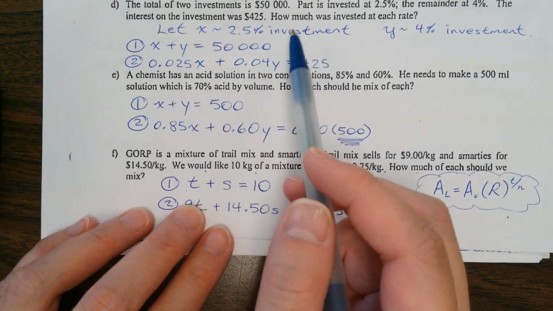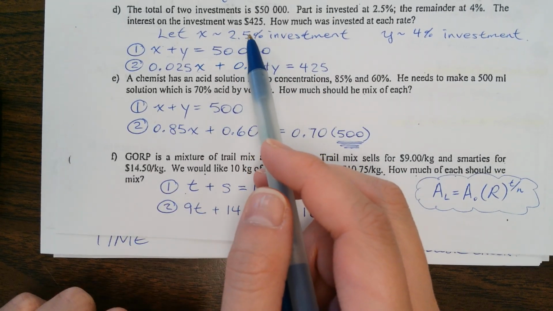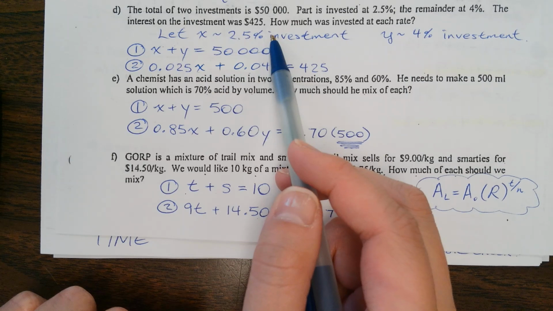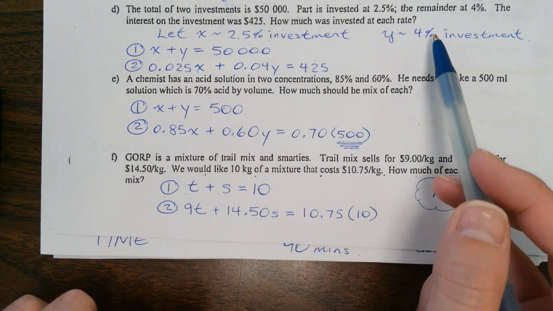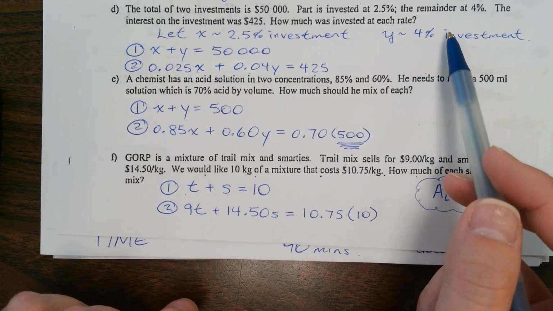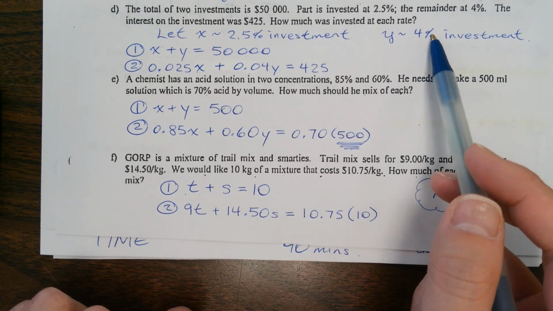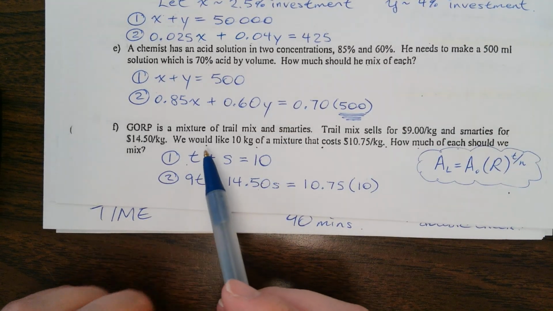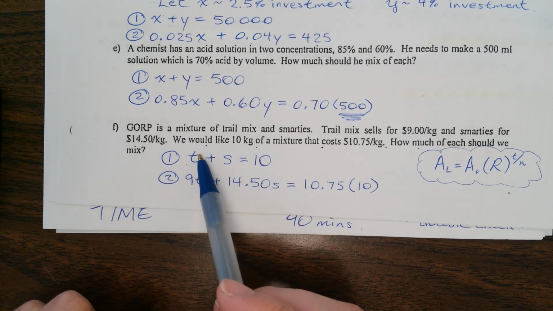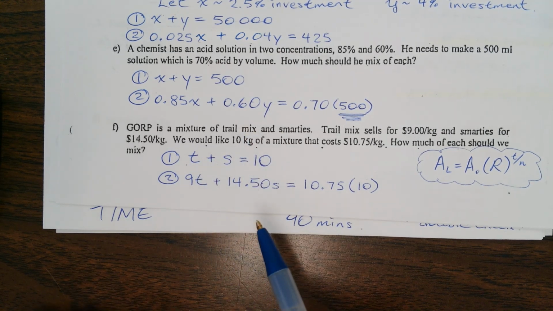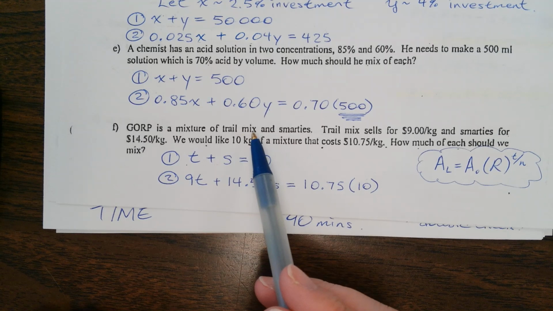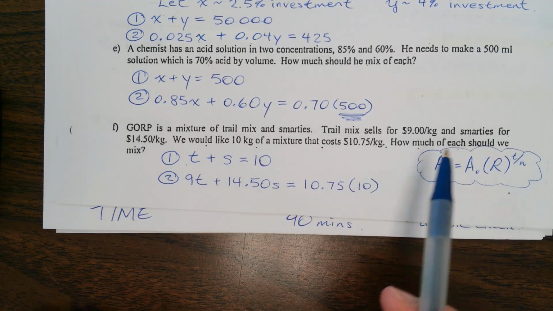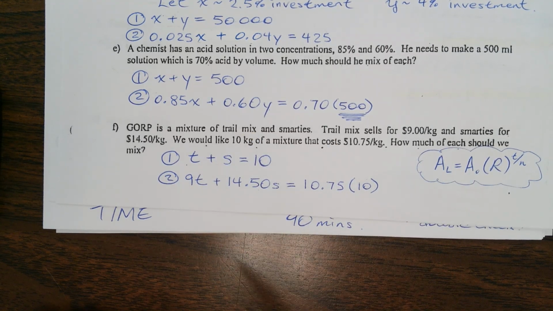So even for this one, I should have said amount invested in the 2.5% investment. And then this is also amount invested in the 4% investment. In this case, T would be the amount of trail mix in kilograms, and S would be the amount of Smarties in kilograms.